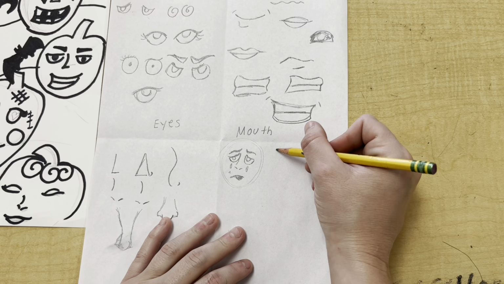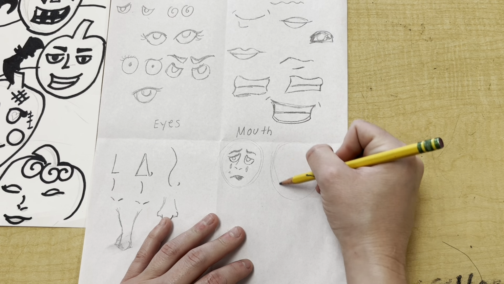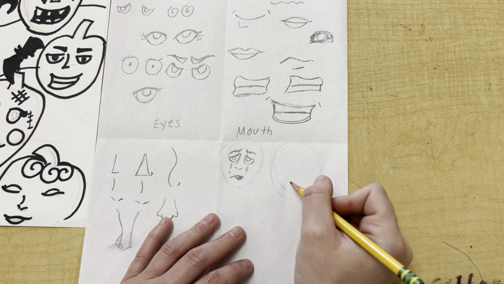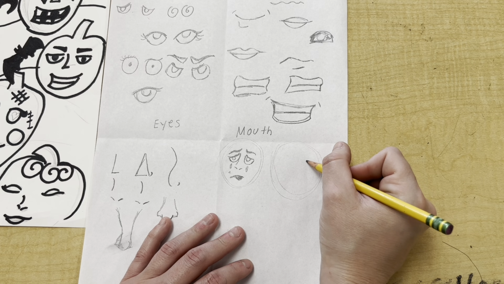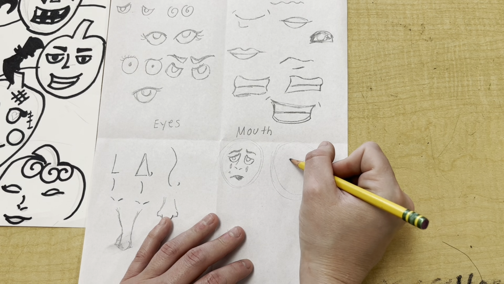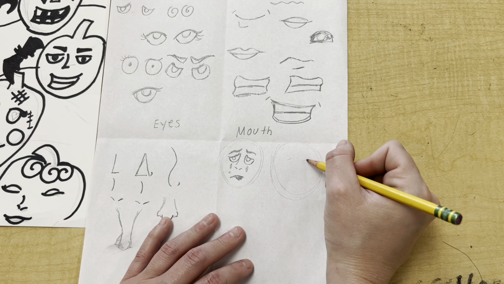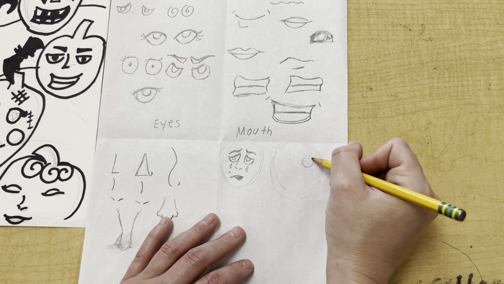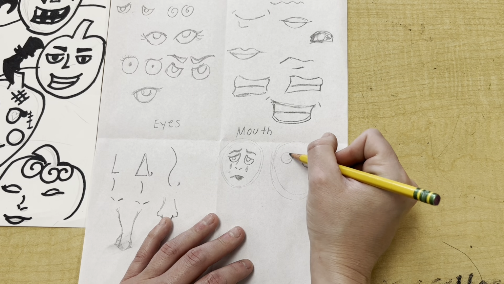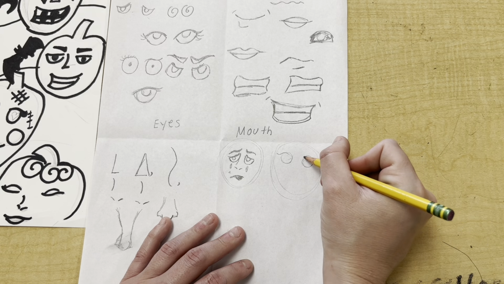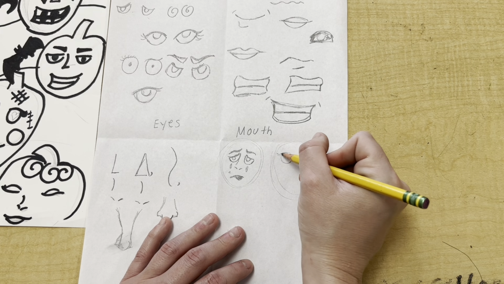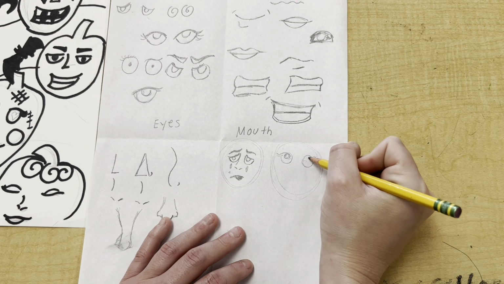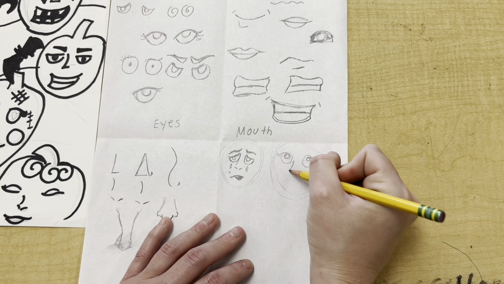Next, let's do happy. We'll start off with the eyes. For these eyes, we can do one open, let's do close. Circle here, eyelashes. Nose.